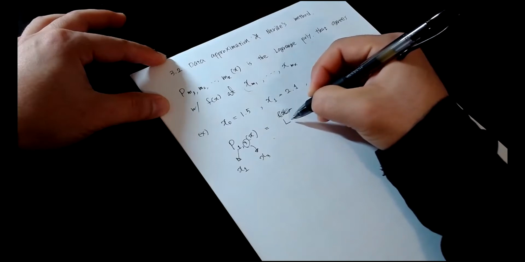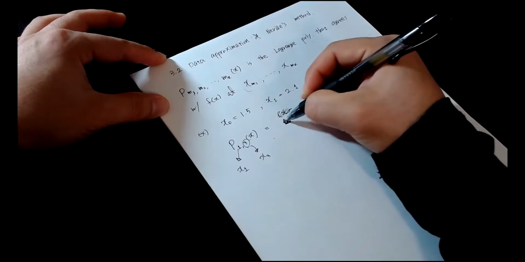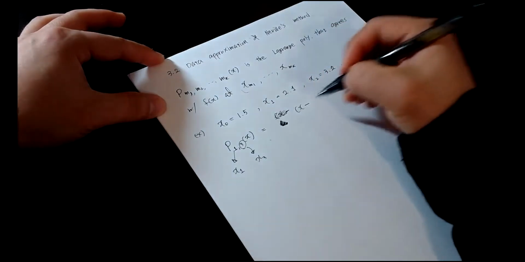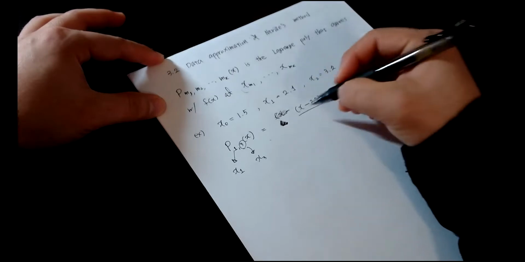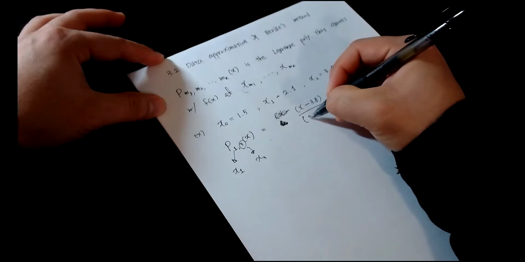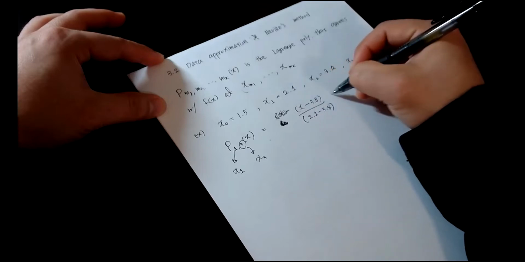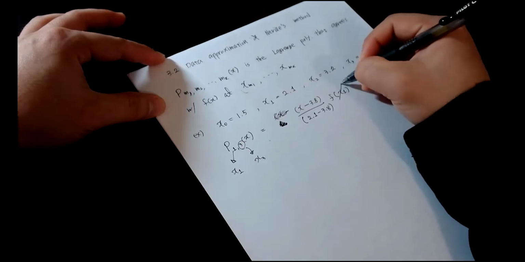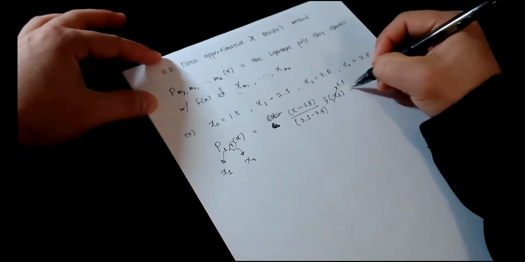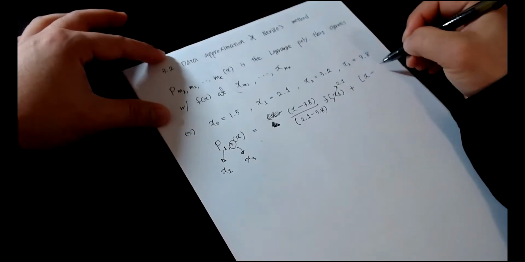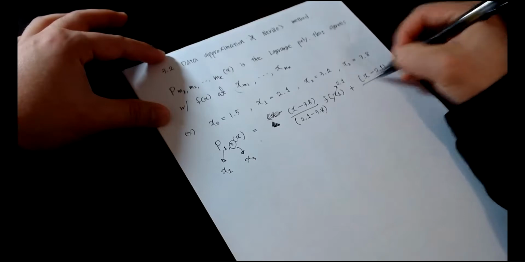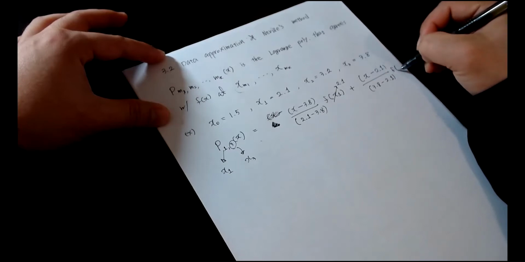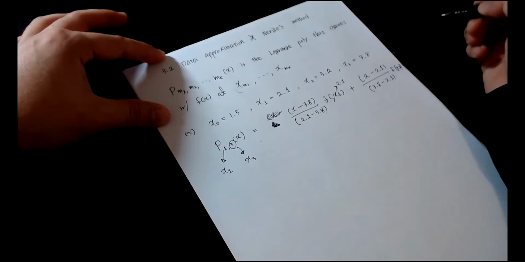Sorry, we cannot use the notation L. So x minus x3, which is 3.8, over x1, which is 2.1, minus 3.8, times f of x1, which is f of 2.1, plus x minus x sub 1, which is 2.1, over 3.8 minus 2.1, times f of x sub 3, which is f of 3.8.